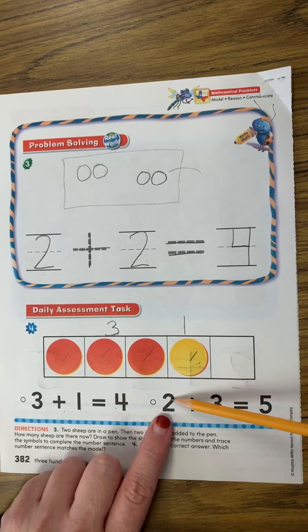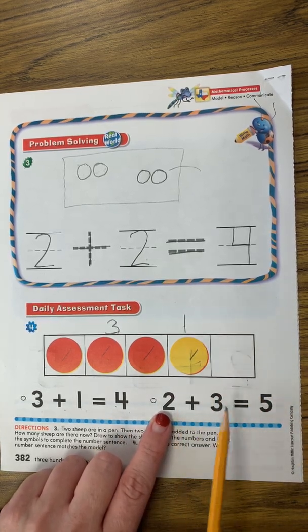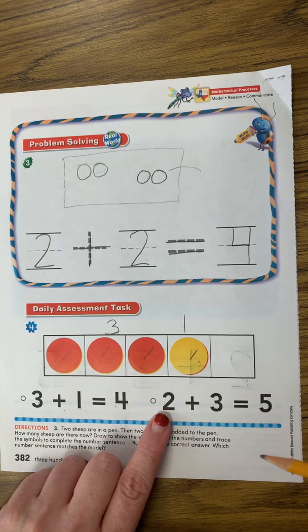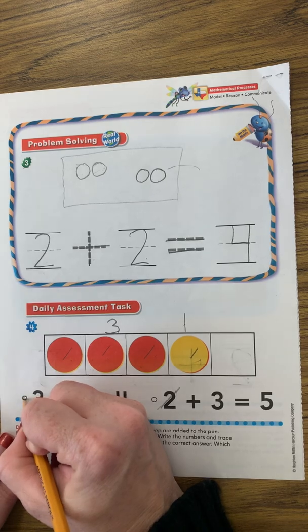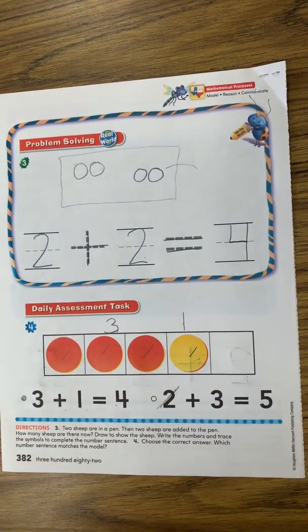This one says 2 plus 3. Do I have 2 of anything? No, so that one can't work. So we can bubble in 3 plus 1. Okay, when you're finished, take a picture and send it to me.